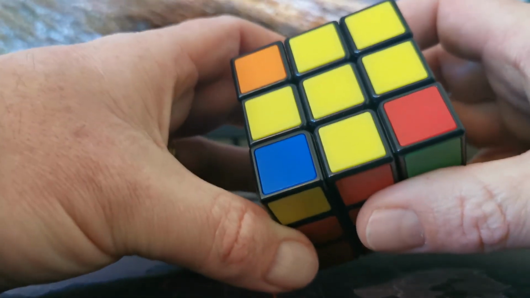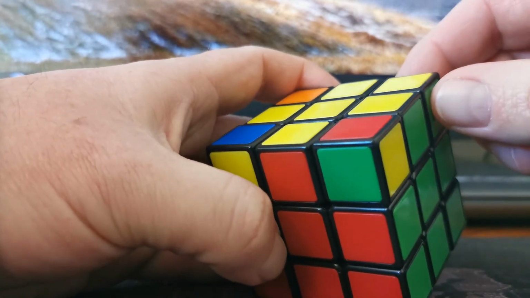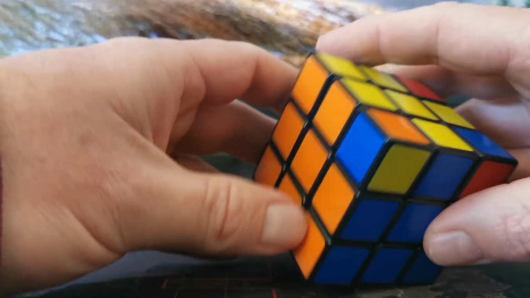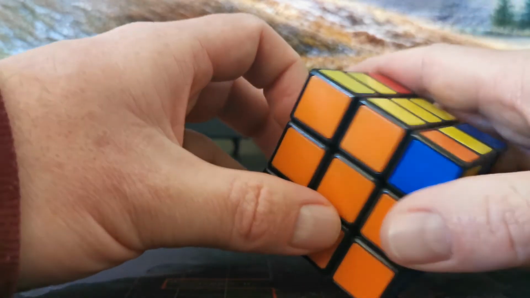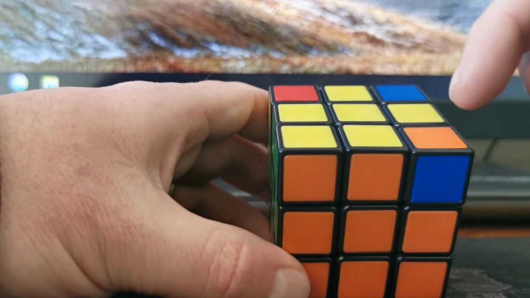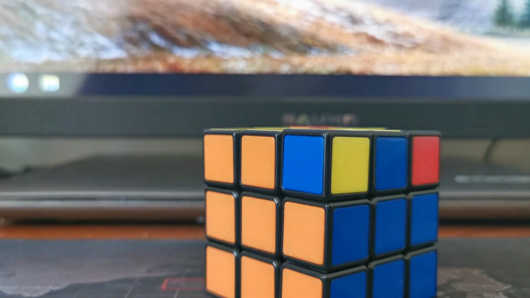And now, okay, all the pieces are in the correct place because we've got our red and green with the yellow, we've got our blue and red with the yellow, we've got our orange and blue with the yellow, and we've actually got a piece solved as well, a corner piece solved. Okay, so that was step 6, get all the corner pieces in the correct corner.